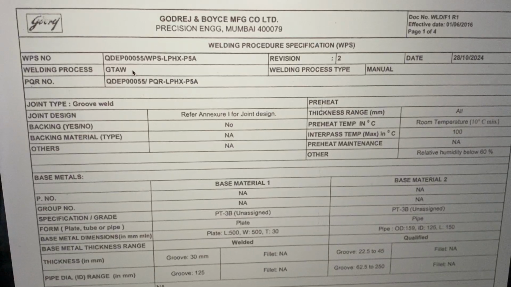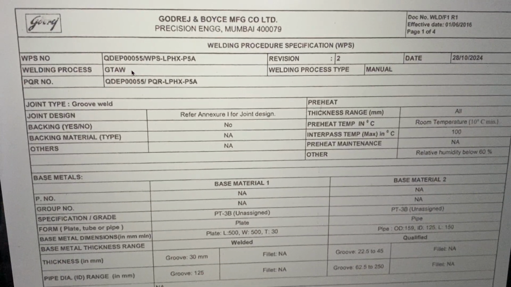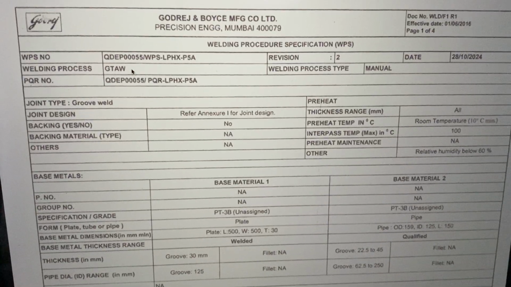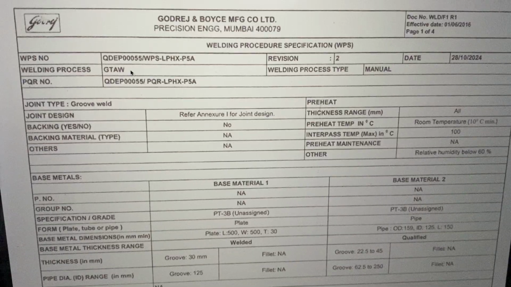Now both of them, the welding process and the welding process type, are essential variables. That means if you change either the process or the type of the process, we will have to rewrite the WPS and submit it to a third party inspector or customer representative or our approving agencies, whether internal or external, and get our proposal, the plan, approved so that we can go towards a PQR.